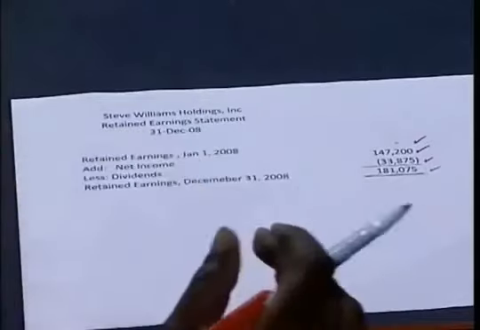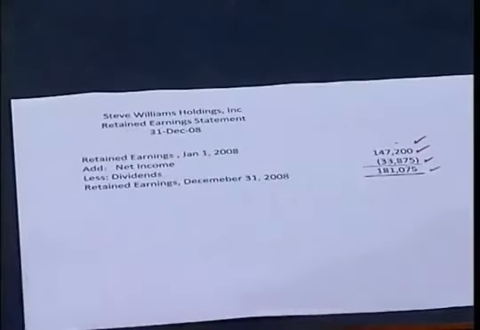We started out with 0 retained earnings in this particular transaction. Remember, we had the net income here of $147,200, and we must minus out our dividends of $33,875, which brings us to an ending balance in the retained earnings account of $181,075. Once we have that, now we can begin to prepare the stockholders' equity section.